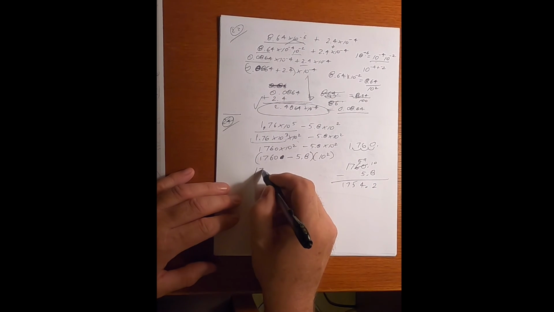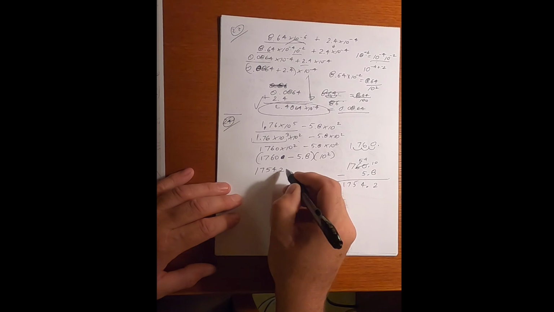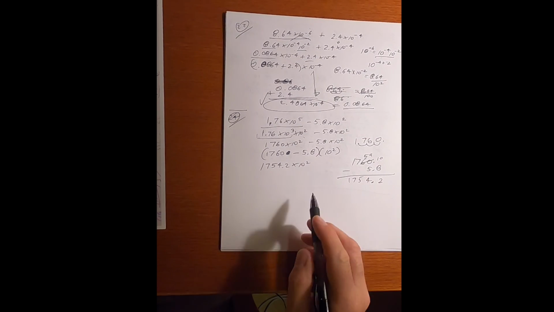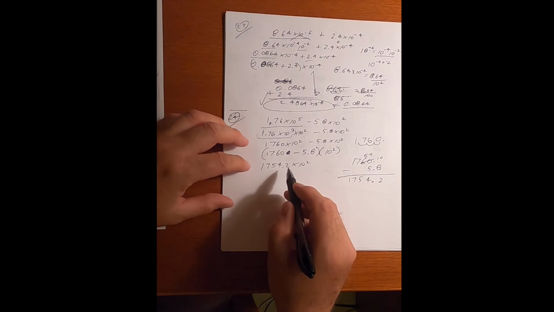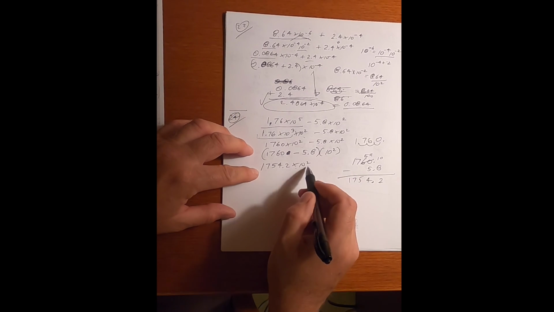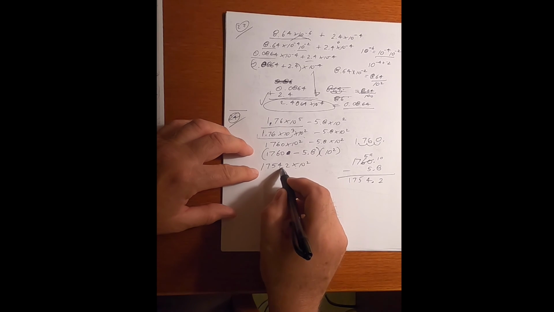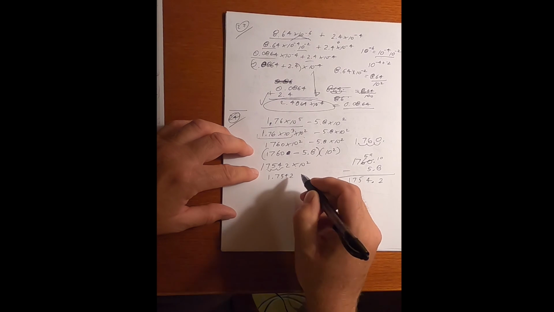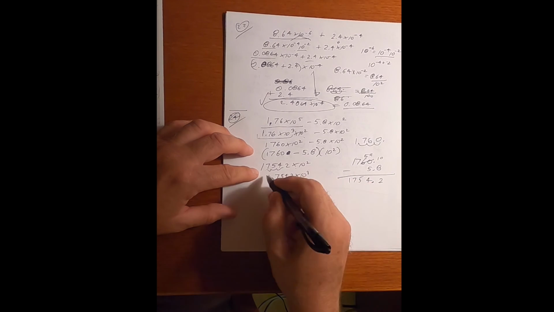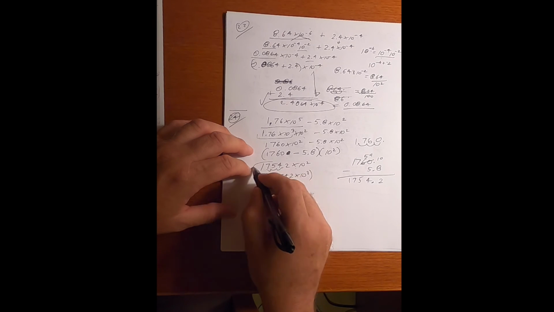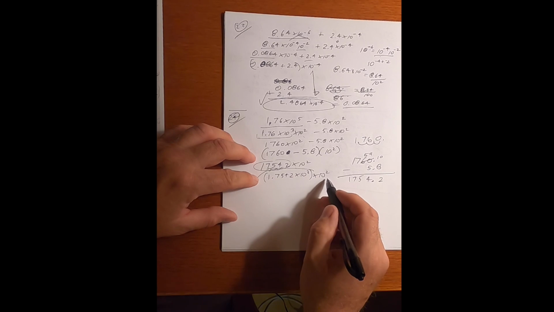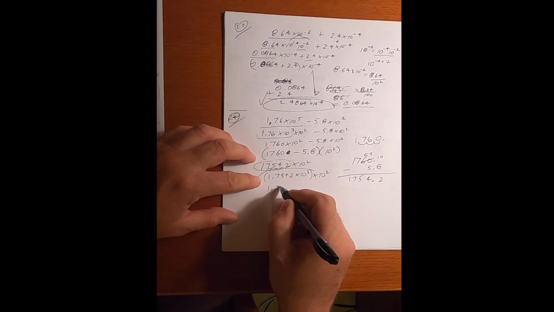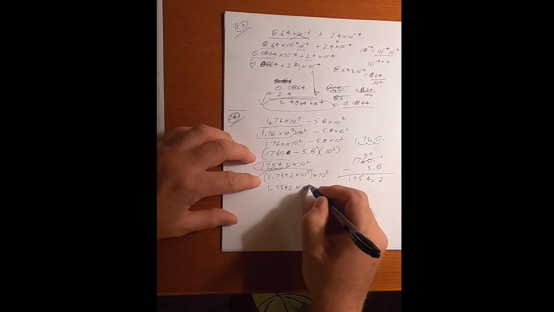So I get 1754.2 times 10 to the 2. Now, this is not in its finished form because I could change some of this. So what would I do? Well, I have to move it 1, 2, 3. So I need 1.7542 times 10 to the 3 power then. So this here became this. Then I still have to bring down the 10 to the 2 power. So I got 1.7542 times 10 to the 5th power.